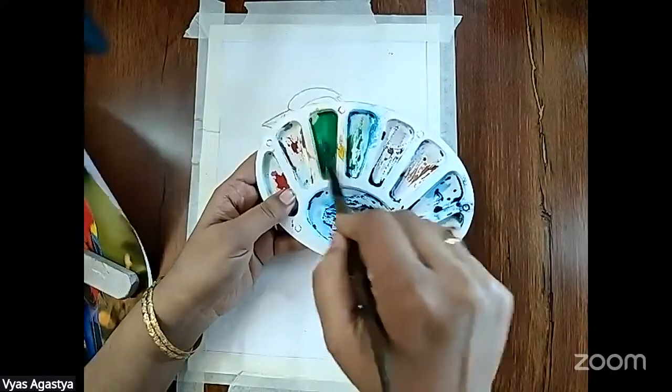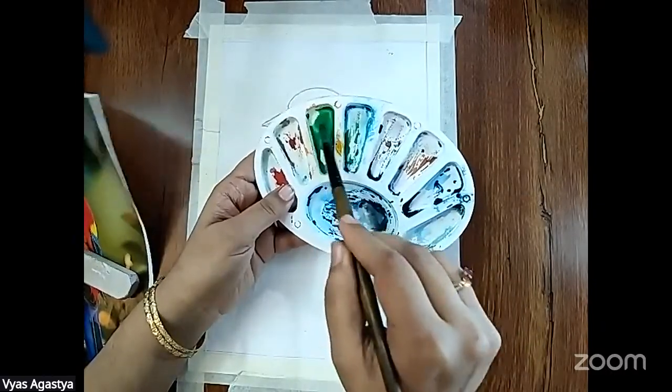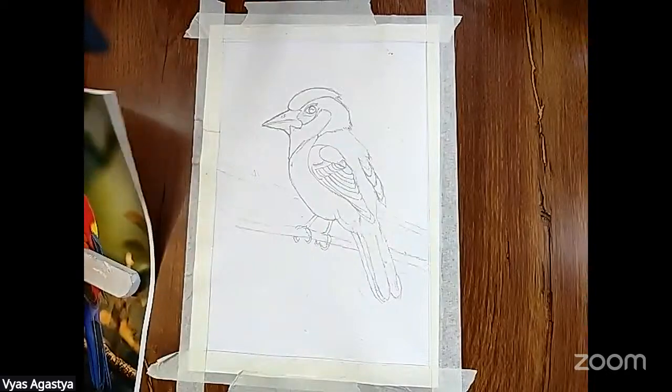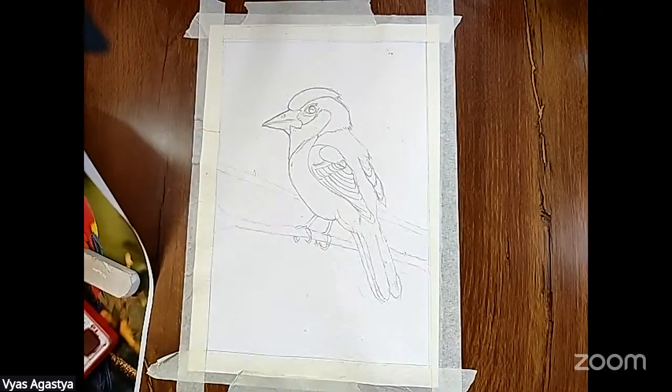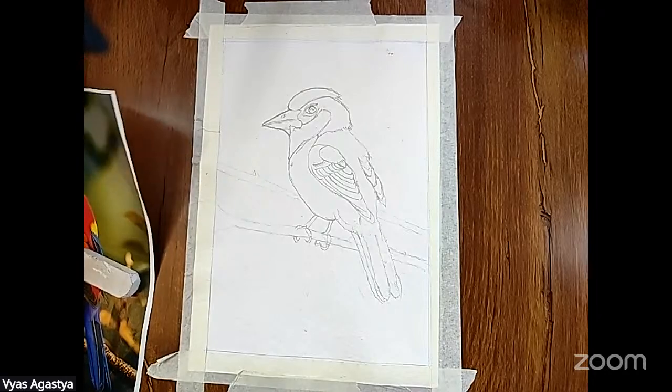To get a lighter value, you should add more water. I think you are understanding what I'm telling. Fine.